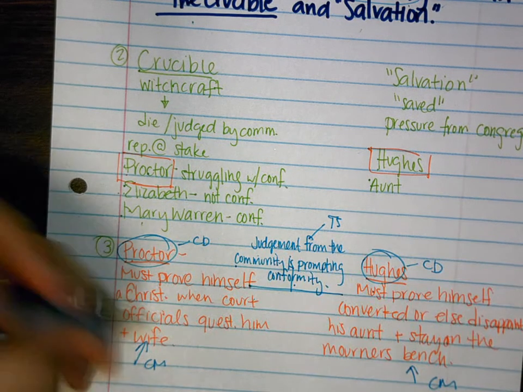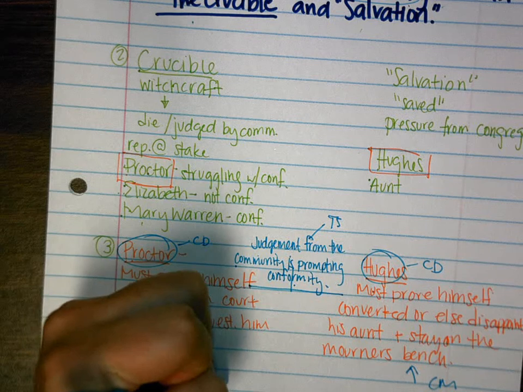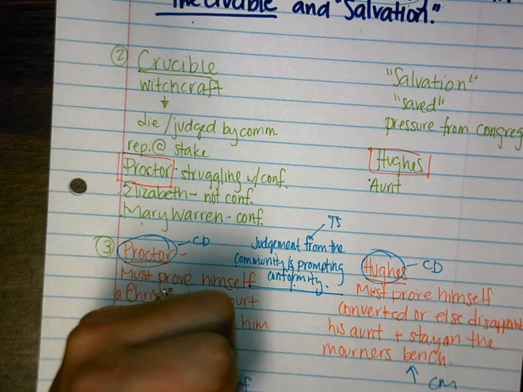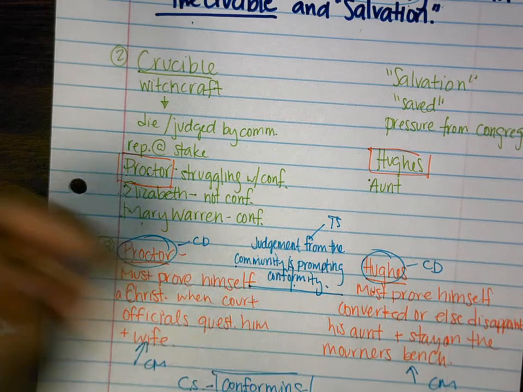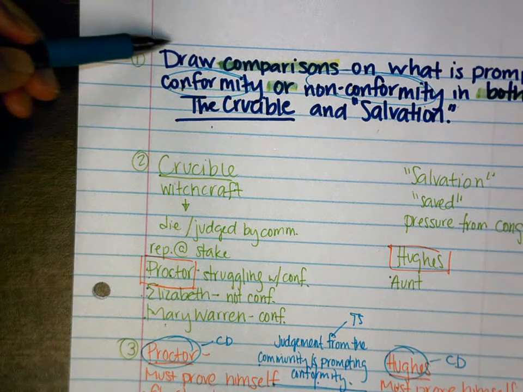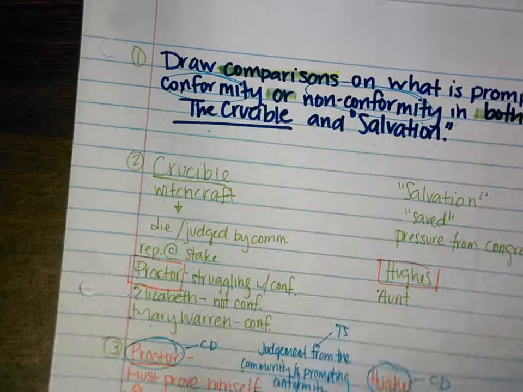And I need to come up with some kind of concluding sentence that basically argues that these two are conforming. Because remember, I had to choose one, either conformity or nonconformity, and of course I'm choosing conformity. So let's go ahead and let's answer this thing.